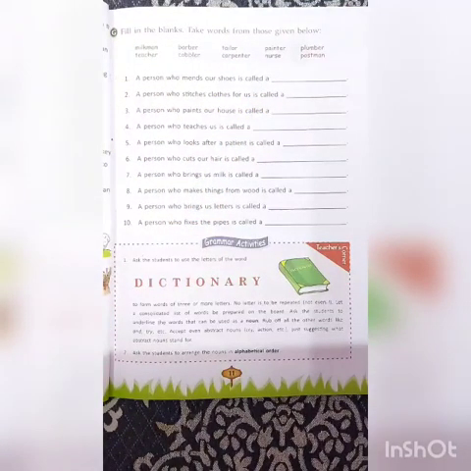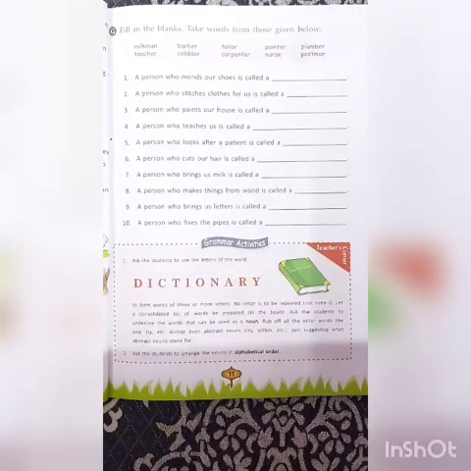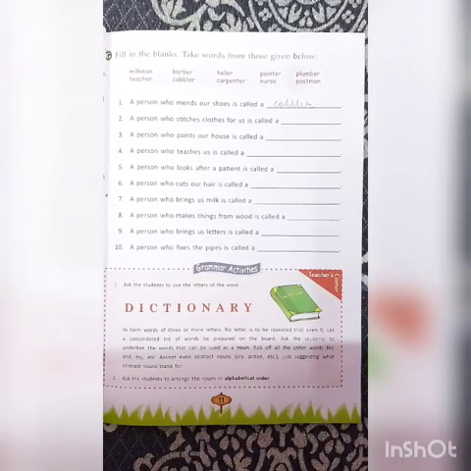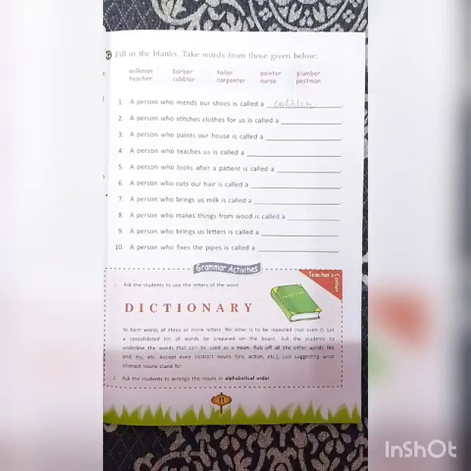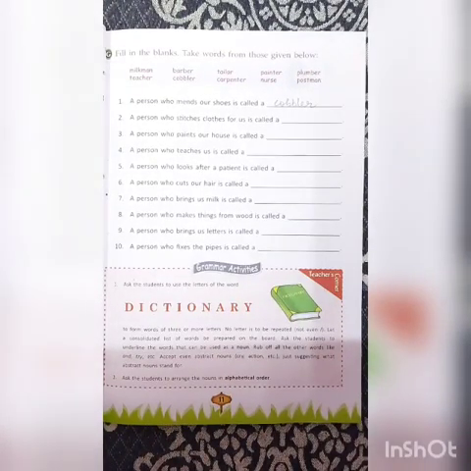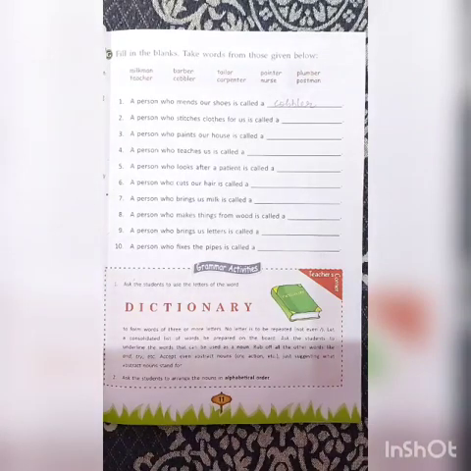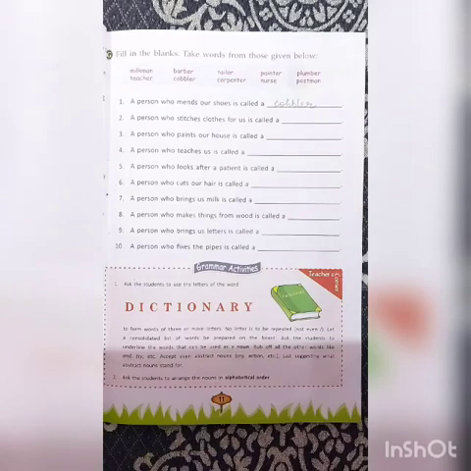Who mends our shoes? Cobbler. So, a cobbler mends our shoes. Next, a person who stitches clothes for us is called a dash. So, what is the person who stitches our clothes called? He is called a tailor.